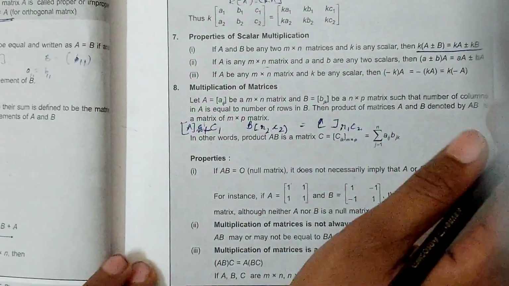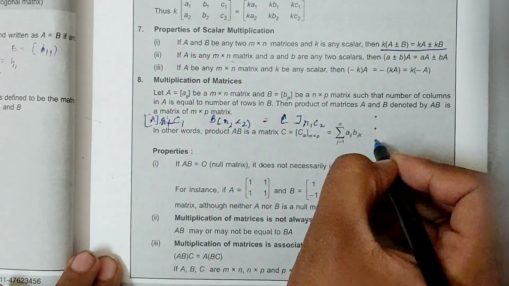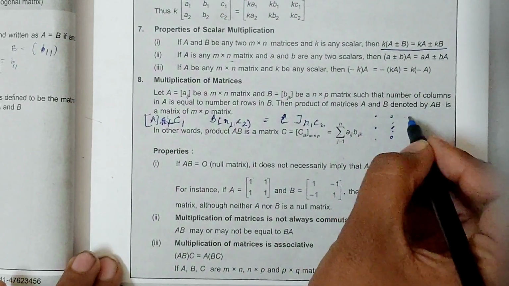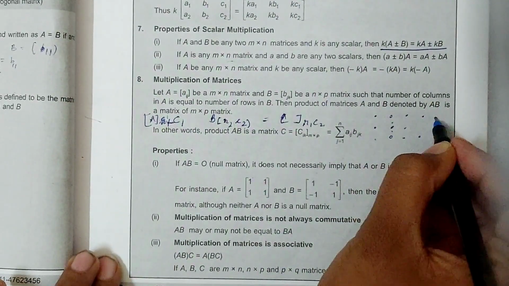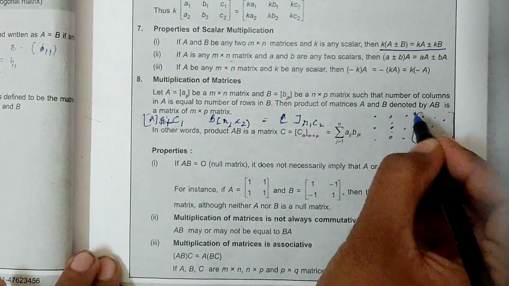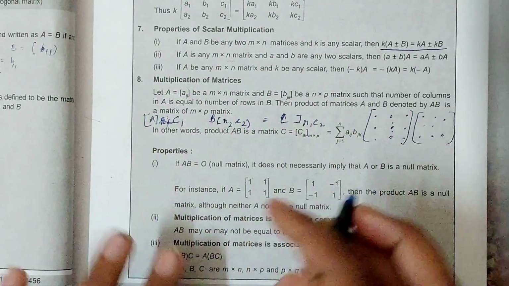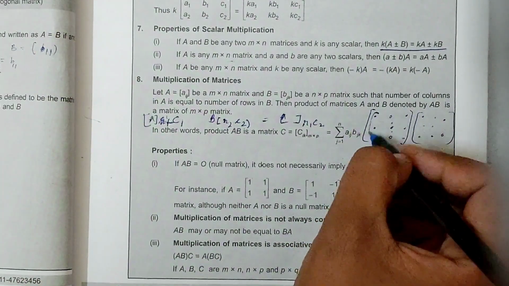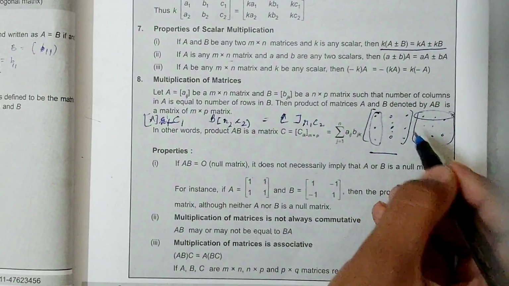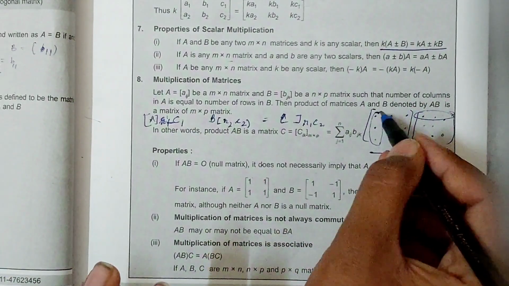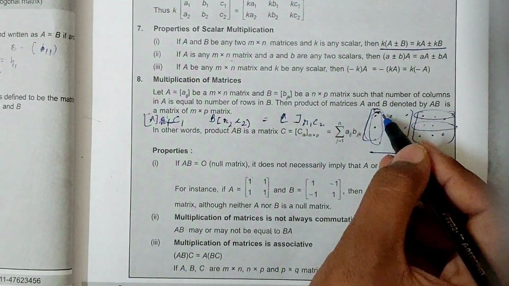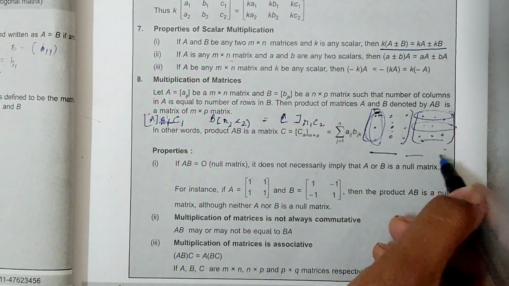Like 1 2 3, 1 2 3, 1 2 3. Suppose we have two matrices. First we'll multiply this row with this column and write it here. Then this row with this column and write it here. Then this with this, and write it here.